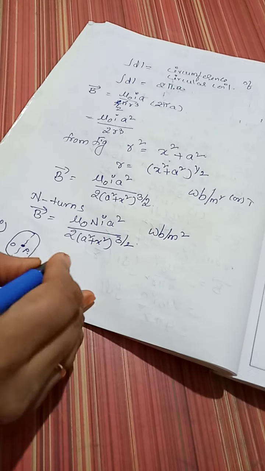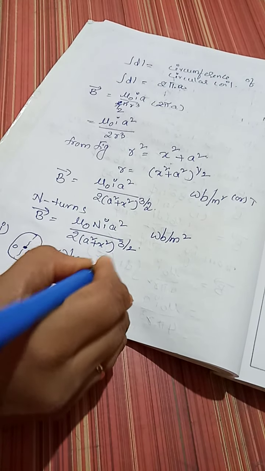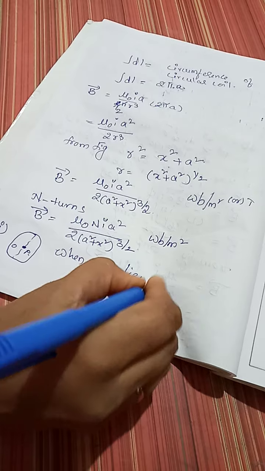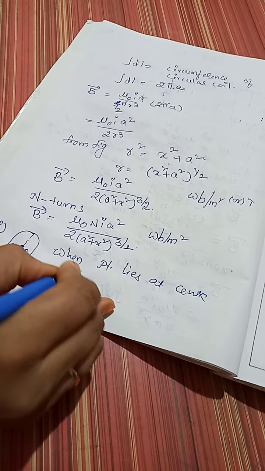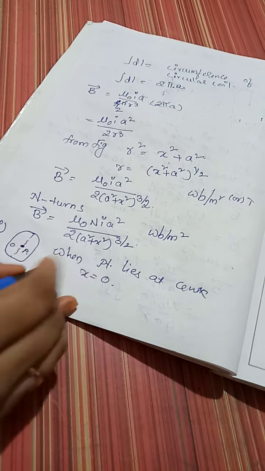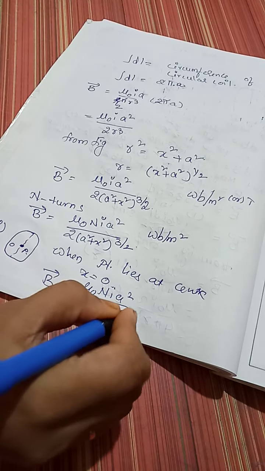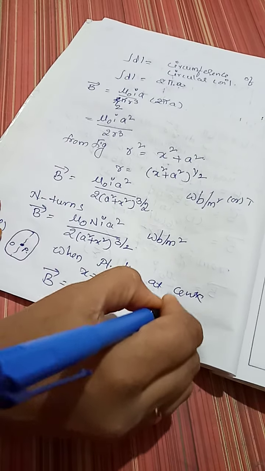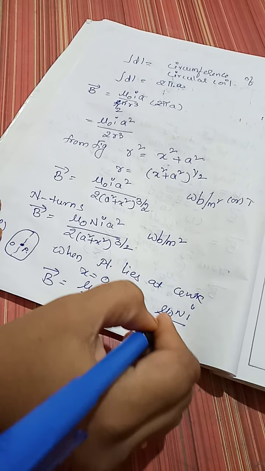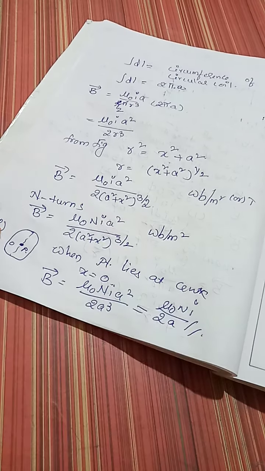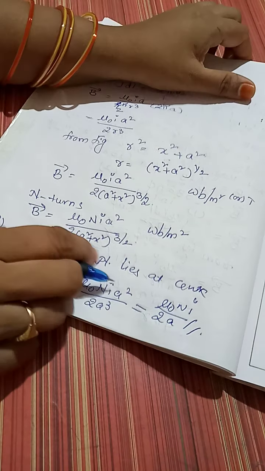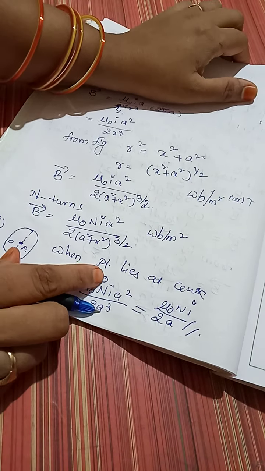What happens then? x becomes 0, so the equation becomes B equals mu naught n I a square by 2 a cube, which equals mu naught n I by 2 a. Here a square cancels and a remains in the denominator.